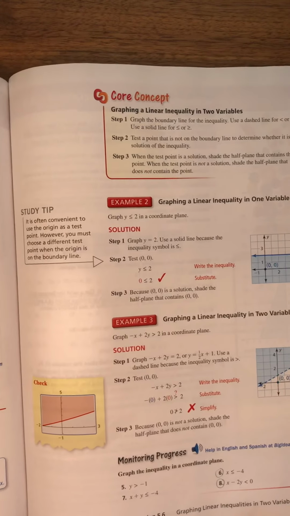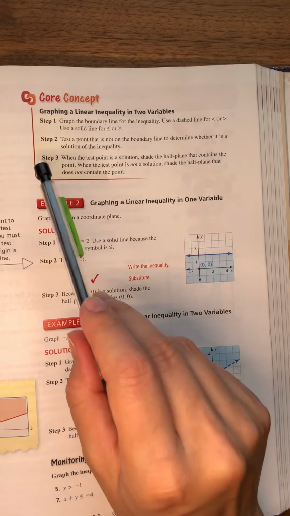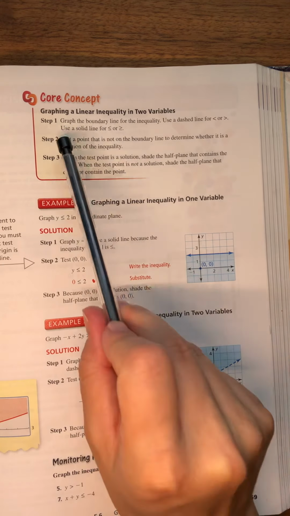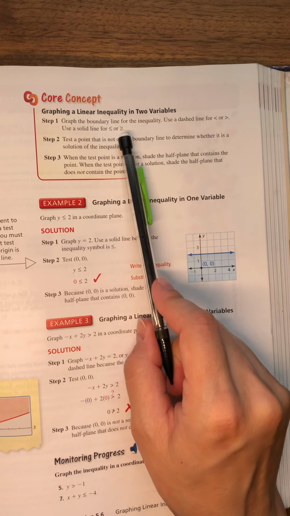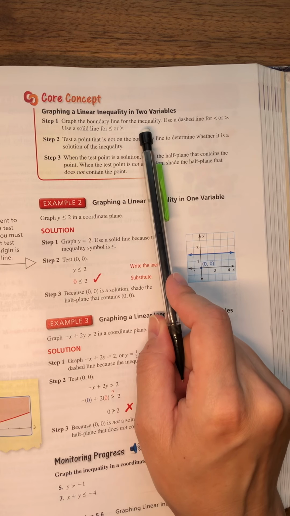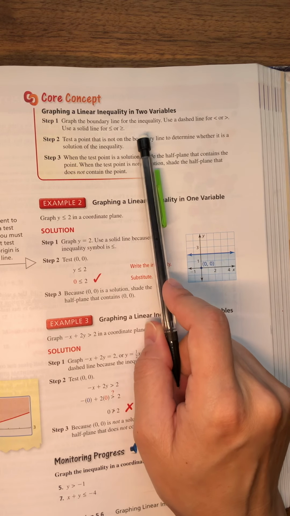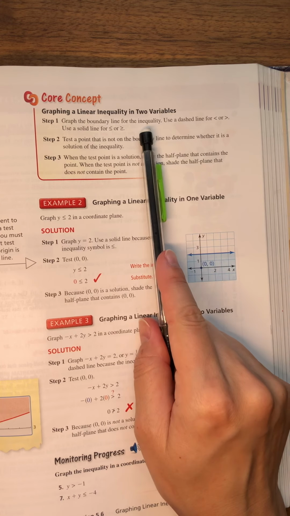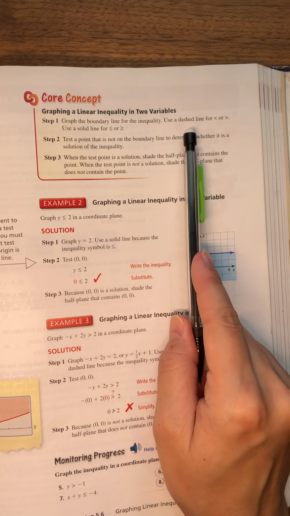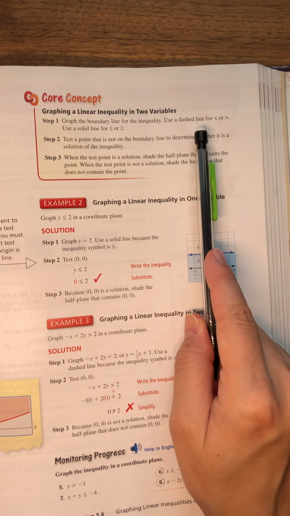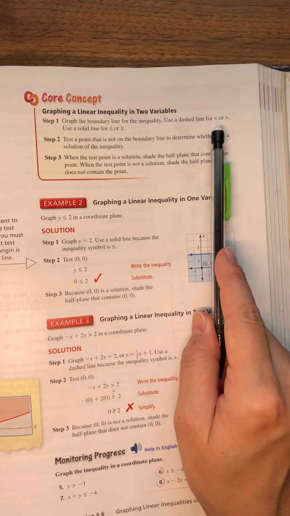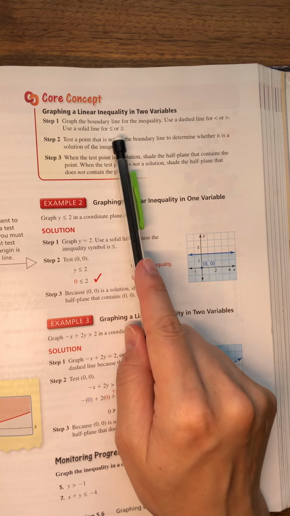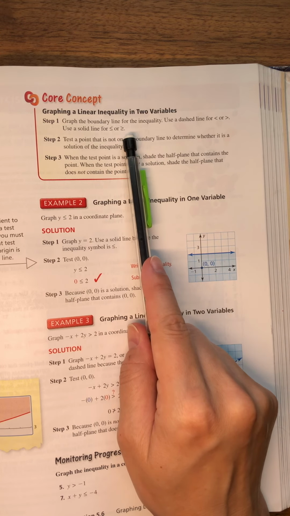Let's go over here. We're going to write down our steps. I would definitely suggest you pause the video and write these down, or get them from your textbook. We're on page 269. Your first step is to graph the boundary line for the inequality. However you want to graph it, whether slope-intercept form or x and y intercepts, that's totally up to you. But don't forget, we have to think about what kind of line we're going to draw. We're going to use a dashed line or a dotted line if it's less than or greater than, because it cannot equal it. But we would use a solid line, just a regular straight line, if it's less than or equal to or greater than or equal to.